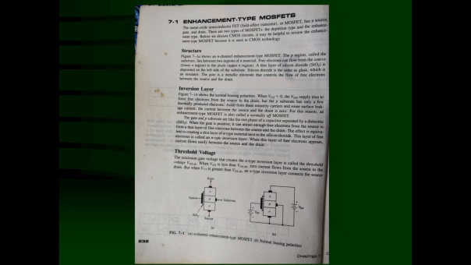A thin layer of silicon dioxide, SiO2, is deposited on the left side of the substrate. Silicon dioxide is the same as glass, which is an insulator. The gate is a metallic electrode that controls the flow of free electrons between the source and drain.